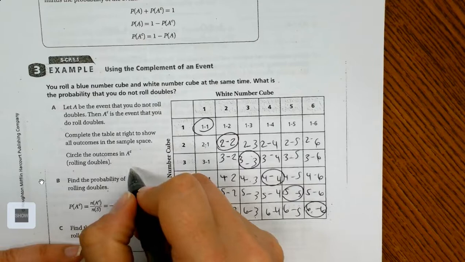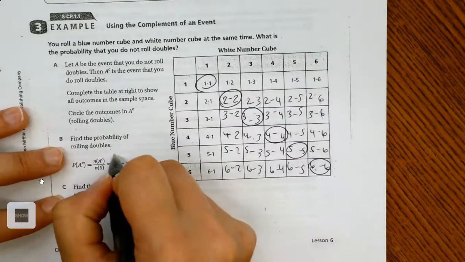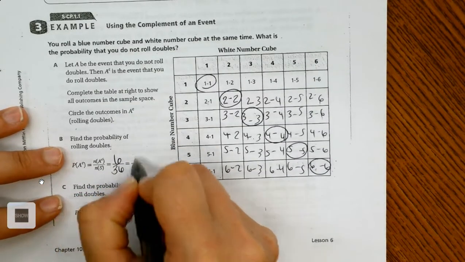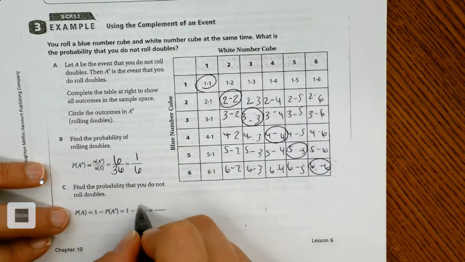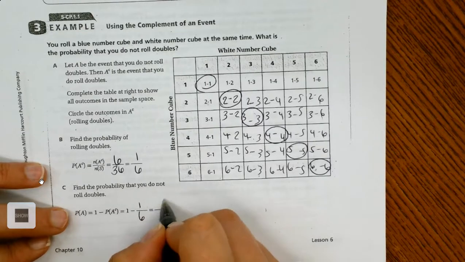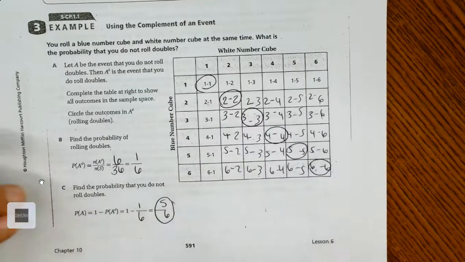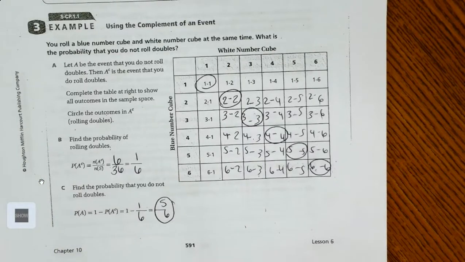All right, so what am I doing? There's 6 doubles out of 36, which is 1/6. So the probability that you do not roll doubles is 1 minus 1/6, or 5/6, right? It's easier to find the doubles and then subtract that from 1 to find not doubles. Does that make sense? If 6 out of 36 are doubles, then 30 out of 36 are not doubles.